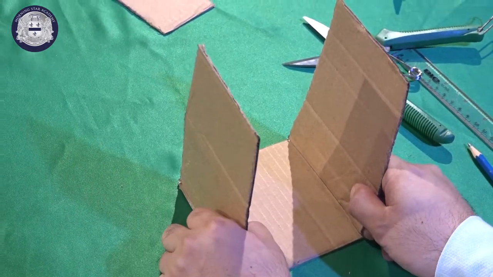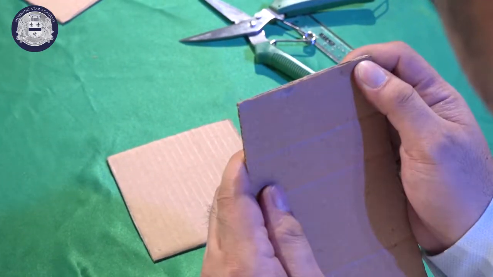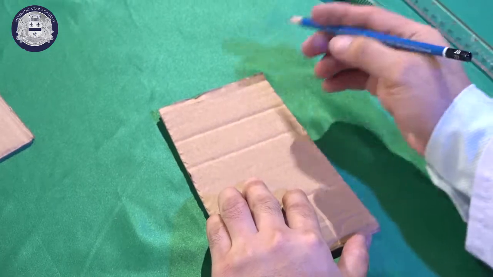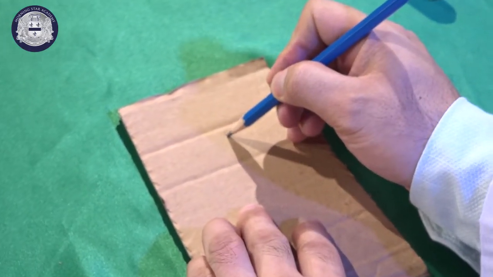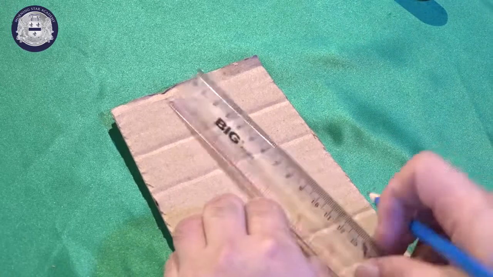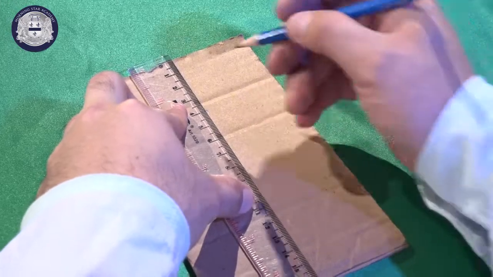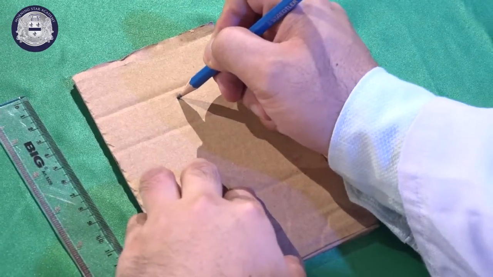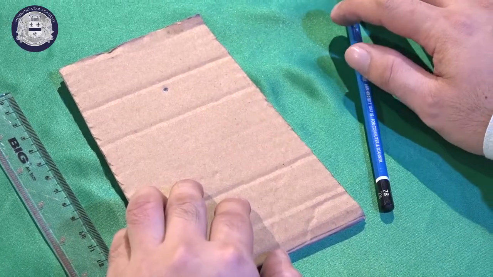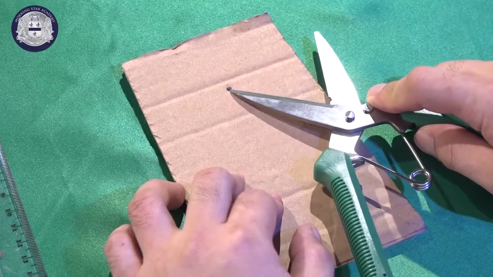But before gluing this stand for our prize wheel, make sure to make first a hole in this part. You have to estimate. And then we can make a hole on it with the marking dots on our cardboard.